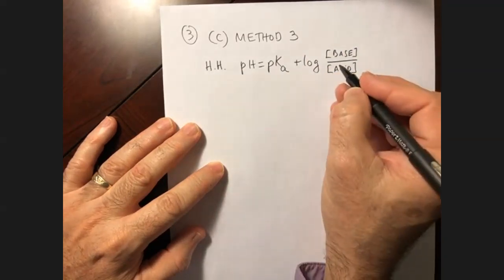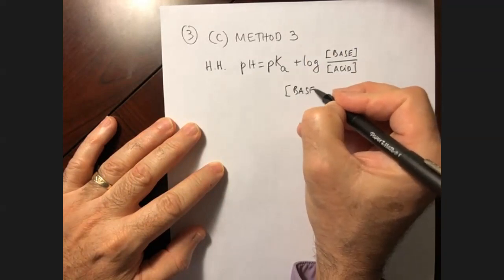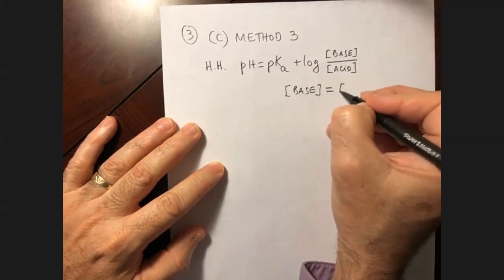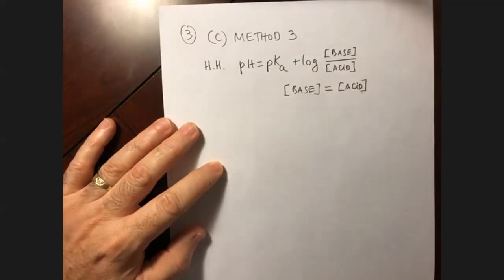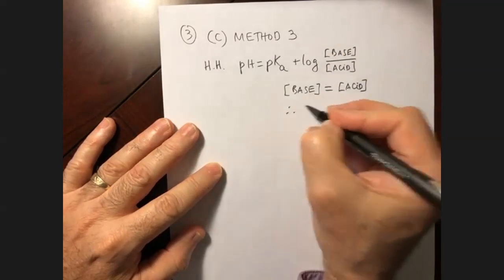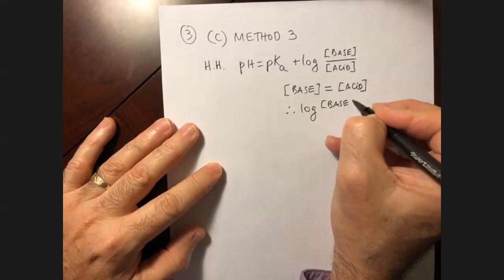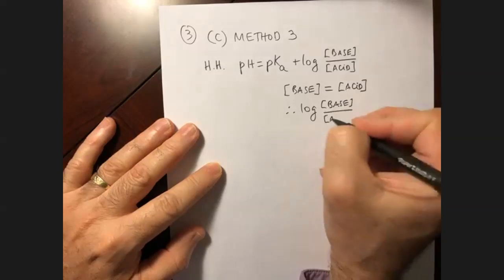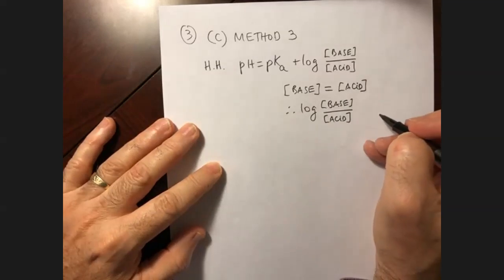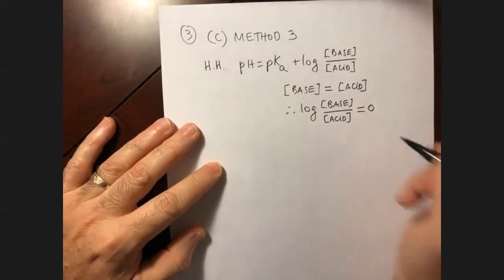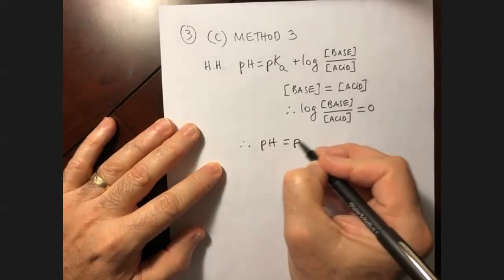But more importantly, it tells us that the concentration of the base equals the concentration of the acid. So therefore, the log of this ratio, if they are the same, equals what? What's the log of 1? That's right, 0. Therefore, the pH equals the pKa.